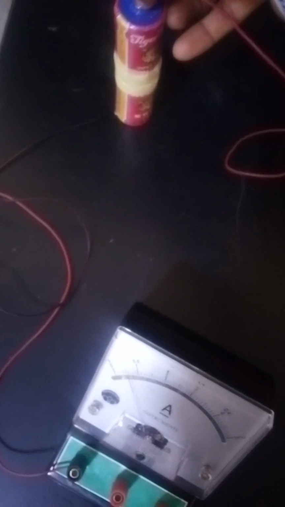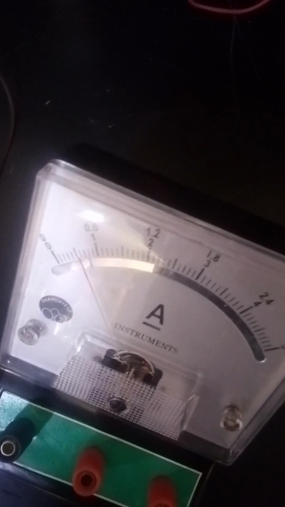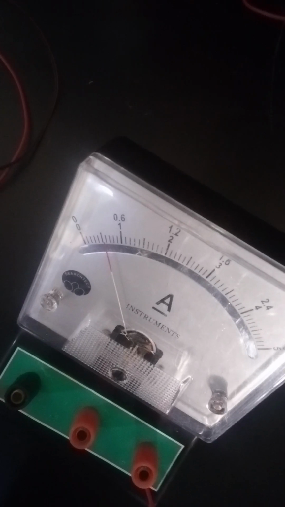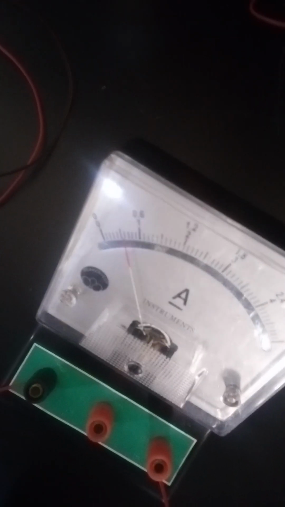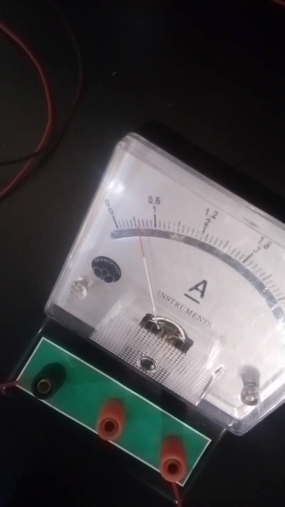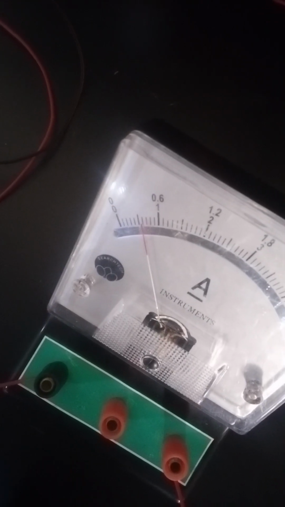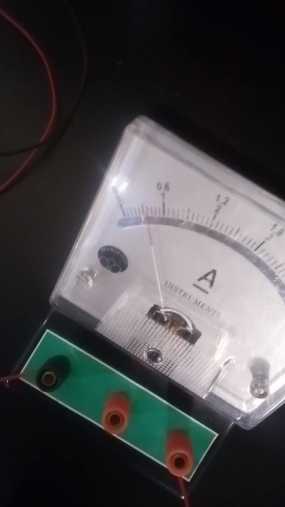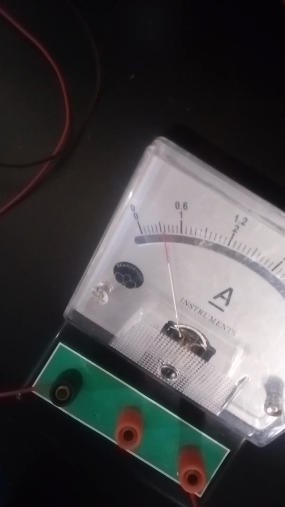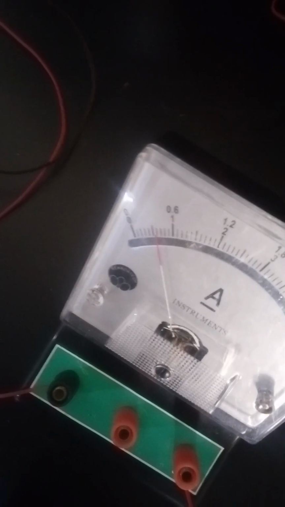So if we do that, you can see the pointer moved. That's the reading that is called I initial, the initial current on the ammeter when there was no resistance, and that is 0.55. You can see the pointer is going to 0.6. Each calibration is 0.1, so this one is reading 0.55. So that is what we record as our I initial.